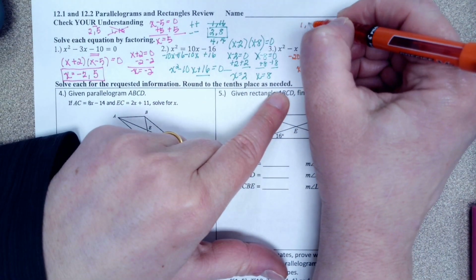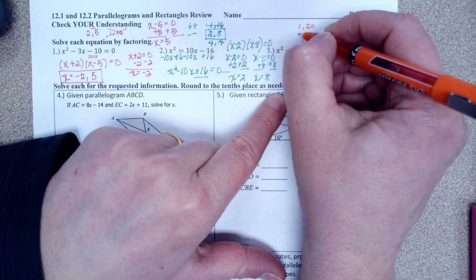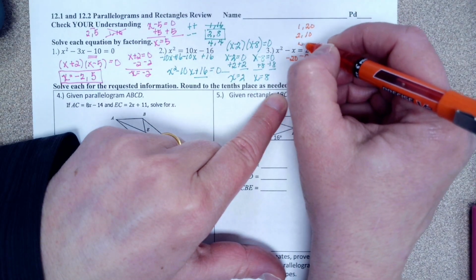Now, in order to get a 20, I can have 1 and 20. I can have a 2 and a 10. Or I can have a 4 and a 5.